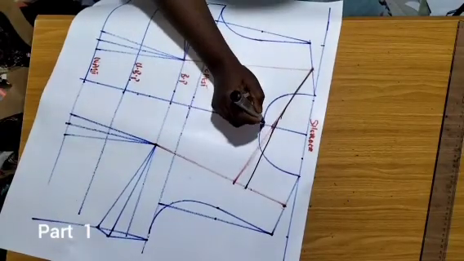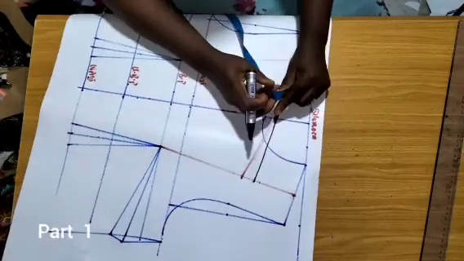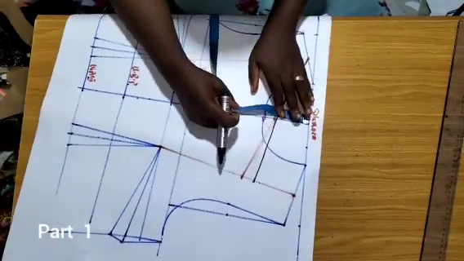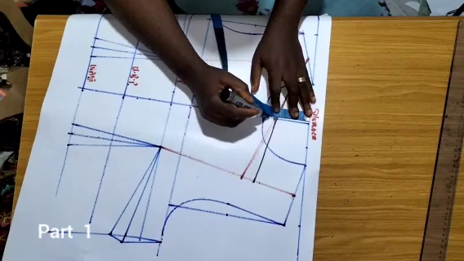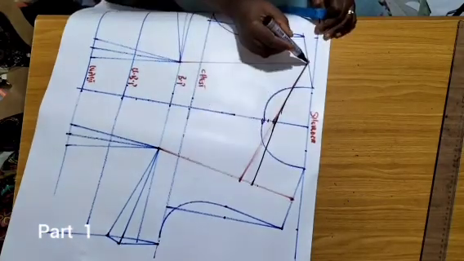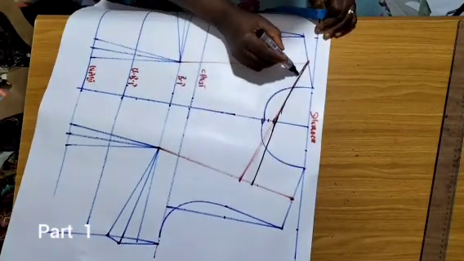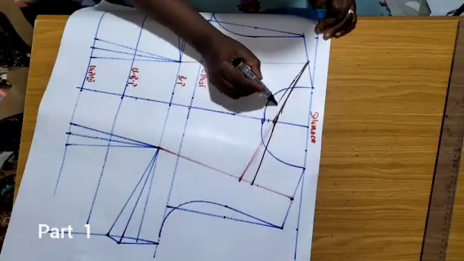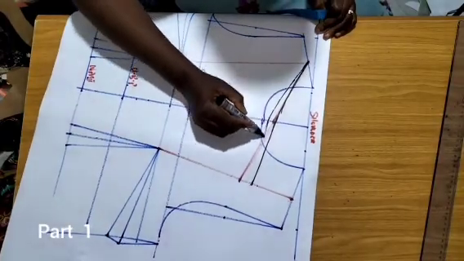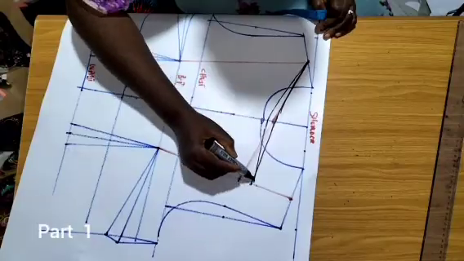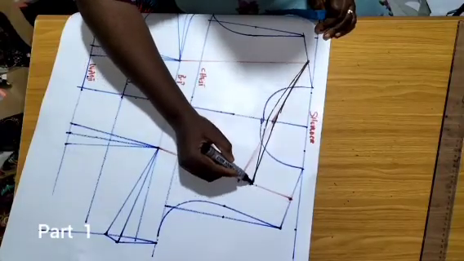But if you want to come down, maybe make it 3.5 in case you are on a larger size. This is 3.5. So you can still do this. You can just freehand. Most of the times I like to freehand and return back to that.